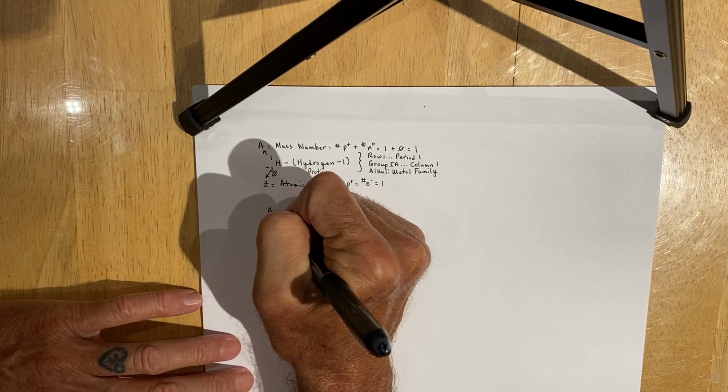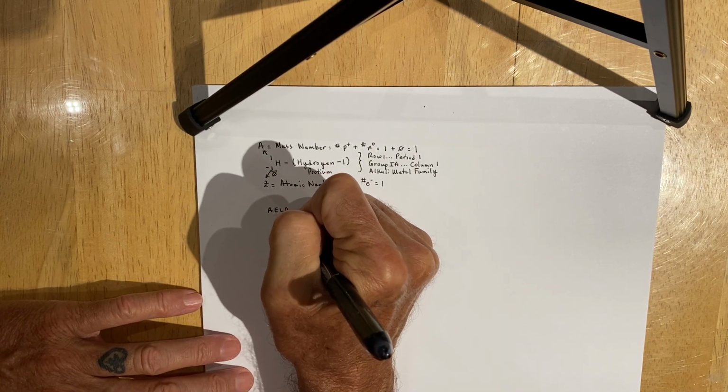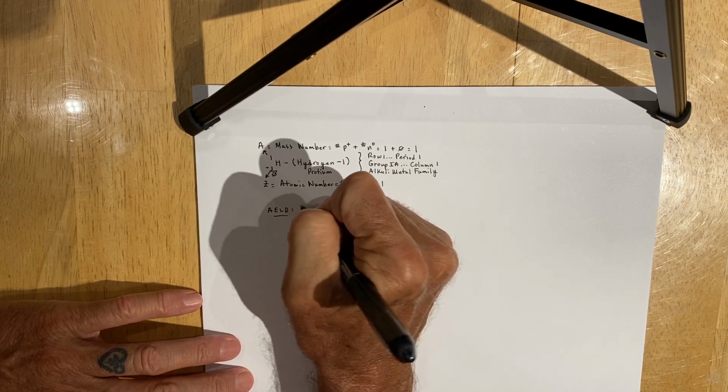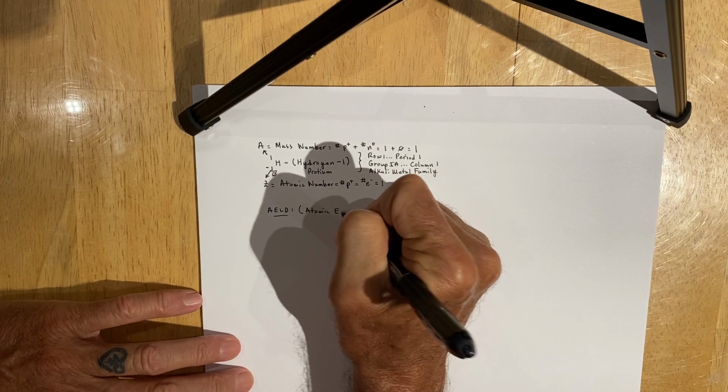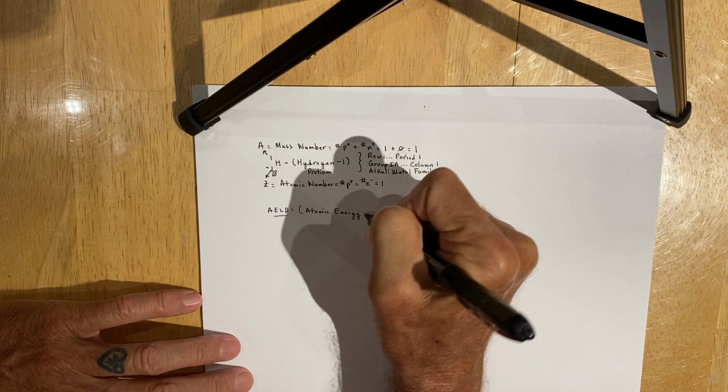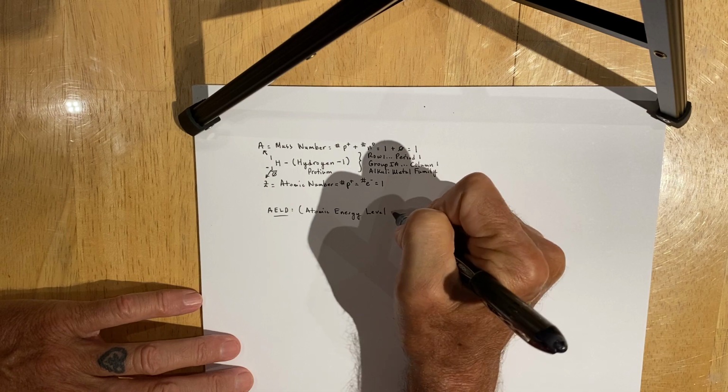I always like you to draw what I refer to as the AELD, or the atomic energy level diagram.